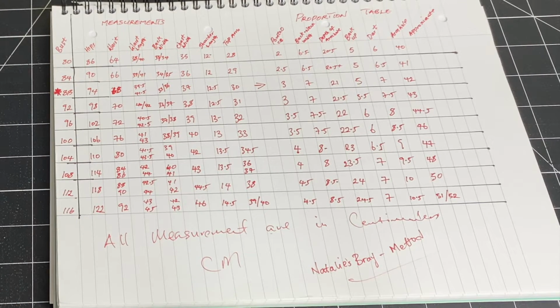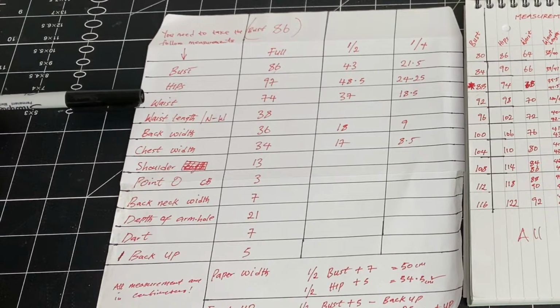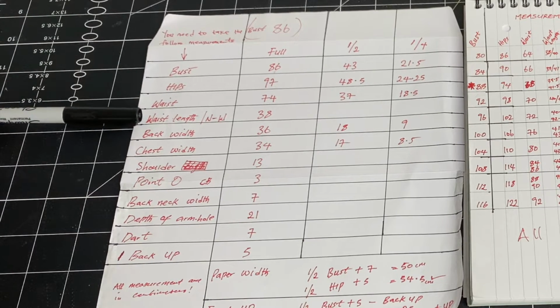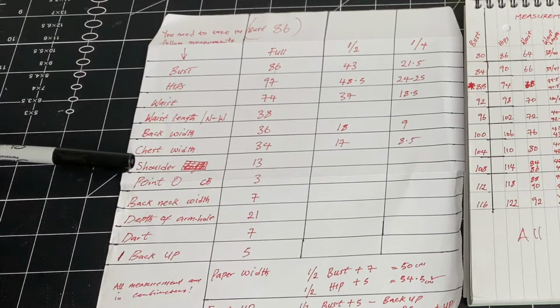In order to do so, you need to take the following measurements: your bust measurement, hips, waist, waist length, back width, chest width, and your shoulder measurement. If you don't know how to take these measurements, I have a video on my channel on how to take basic body measurements. A link will be on this video and in the description box so you can watch that video to take these measurements.